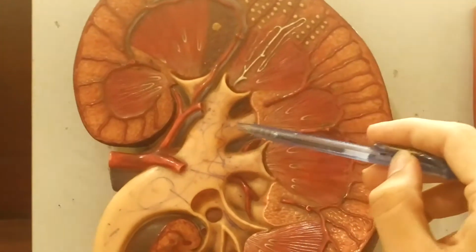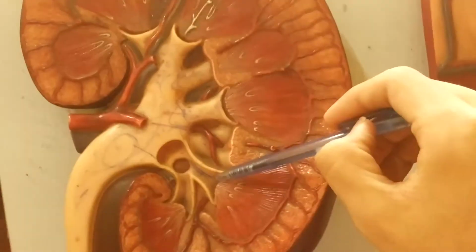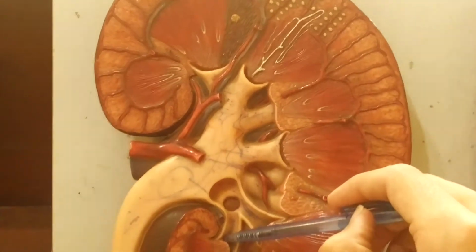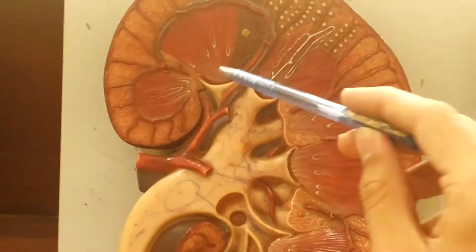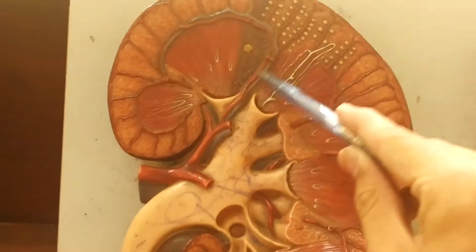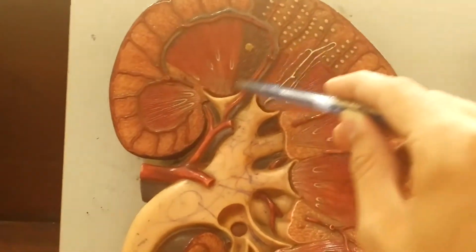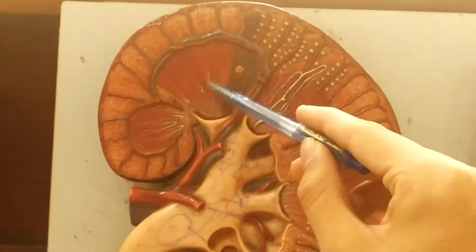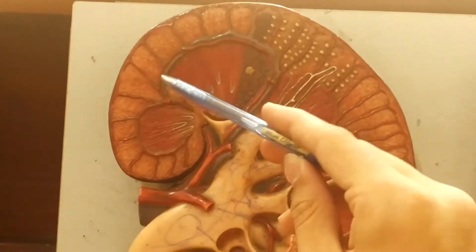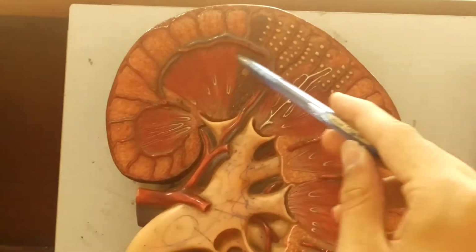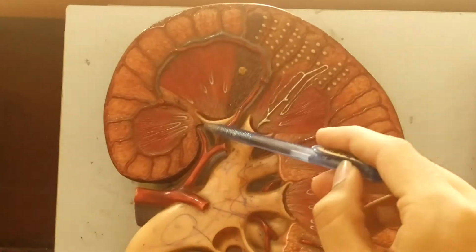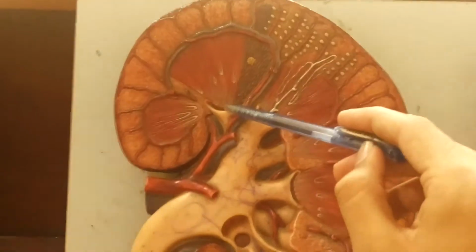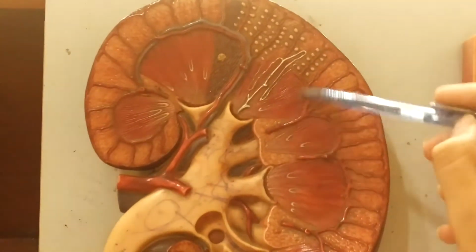And the minor calyces are receiving the apex of the renal pyramids. This is the renal pyramid. First of all, I should tell you what a pyramid is. We have at least 11 or 12 renal pyramids in each kidney. This is the base of the pyramid, and this is the apex of the pyramid. The apex of the pyramid is received by the minor calyx. This is another pyramid.